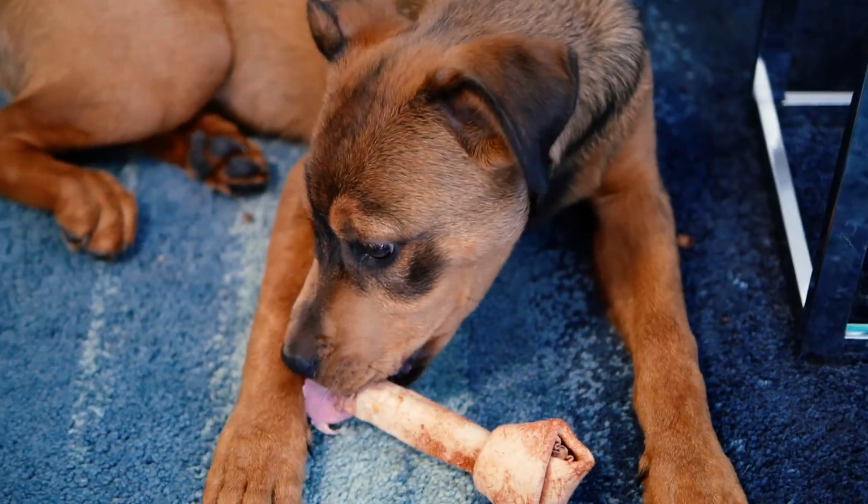And if you hear chewing in the back, it's most likely because my puppy has been on good behavior and he's enjoying his little treat.